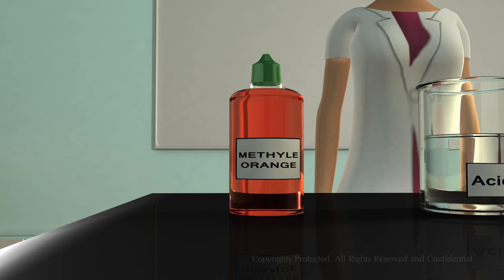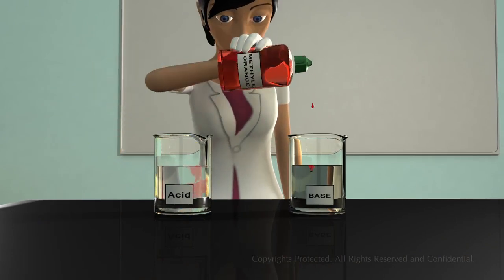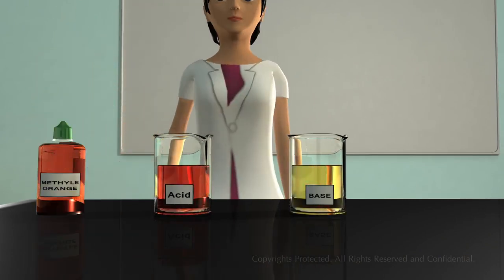A commonly used synthetic indicator is methyl orange. Now put some drops of methyl orange in 2 beakers containing acid and base. You can see that acid turns red in color and base turns yellow.